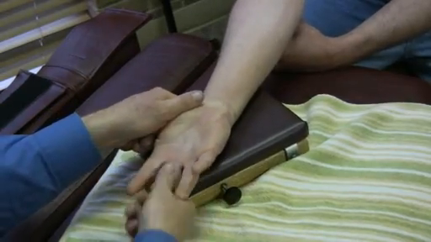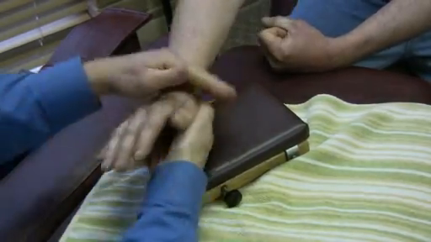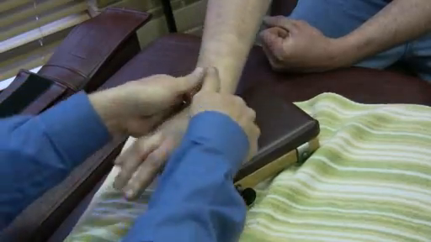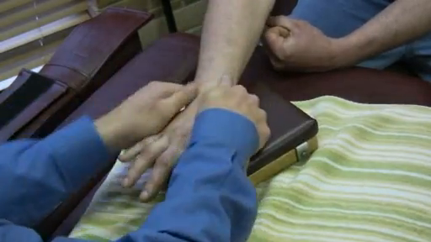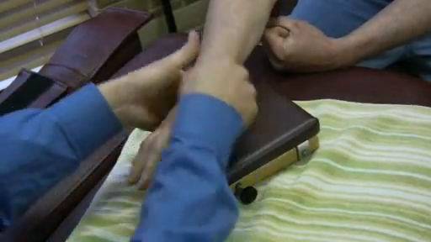Then we work on some of the fingers, thumb, pull it around, turn the hand around, come down. There you go.